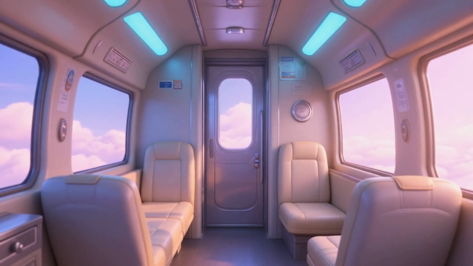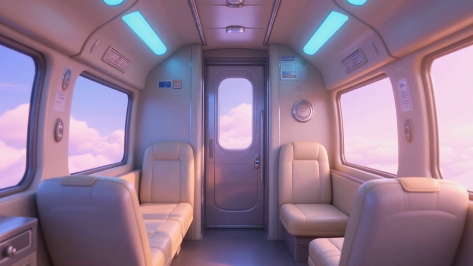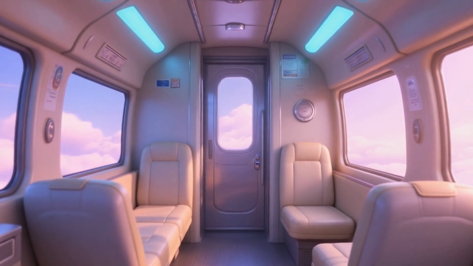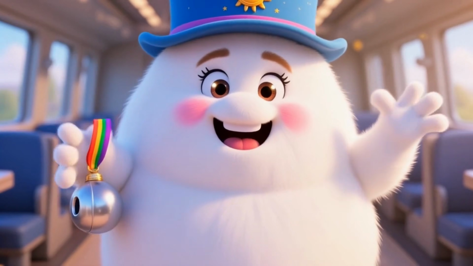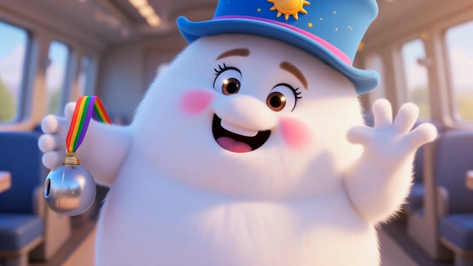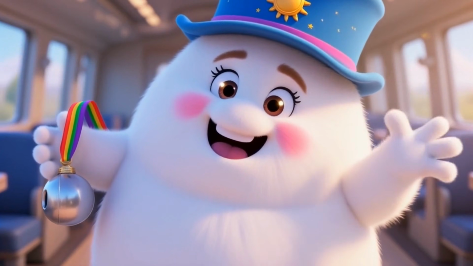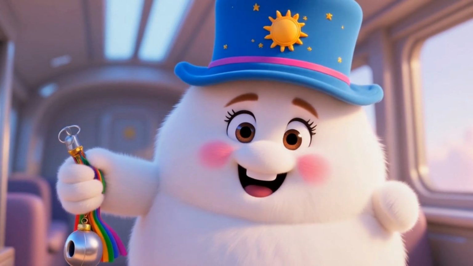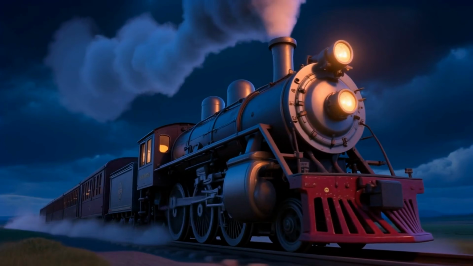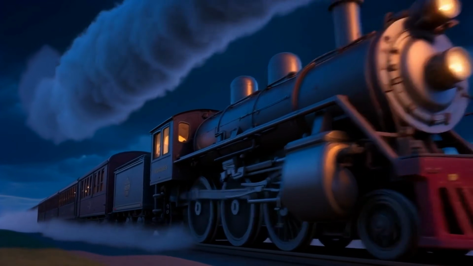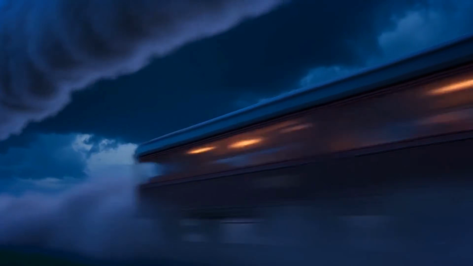The Nimbus Express shimmers with an ethereal light, a vessel of hope sailing through the skies. A figure emerges, the Cloud Conductor, his presence announcing a journey of vital importance. "Welcome aboard the Nimbus Express." The Nimbus Express speeds along, unsuspecting of the chaos about to unfold.